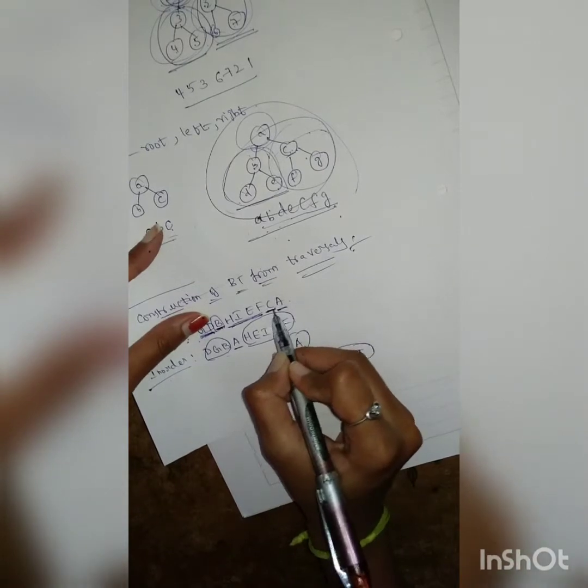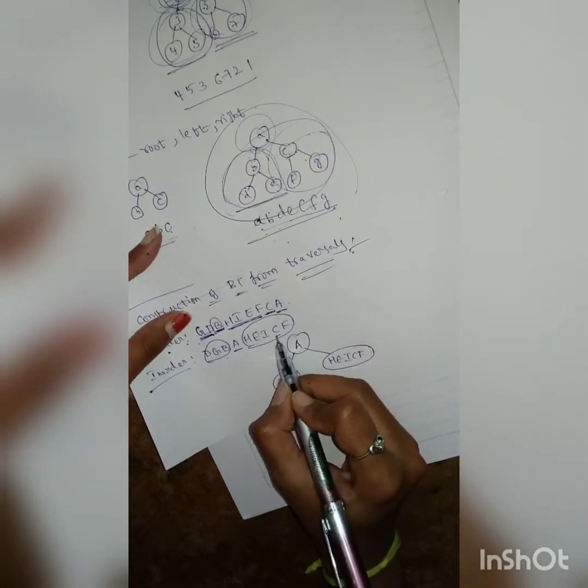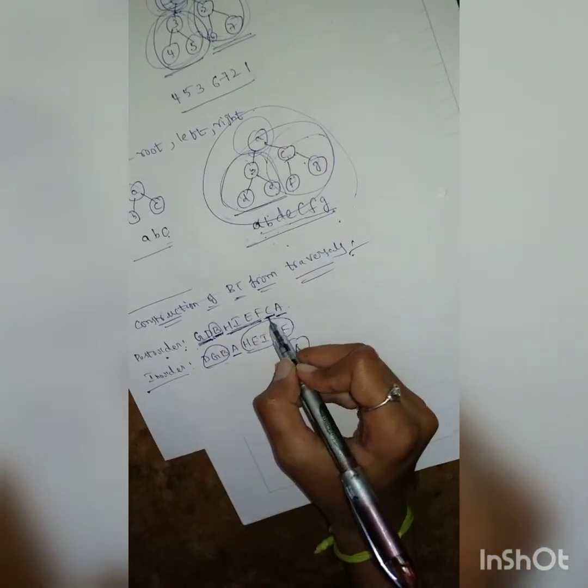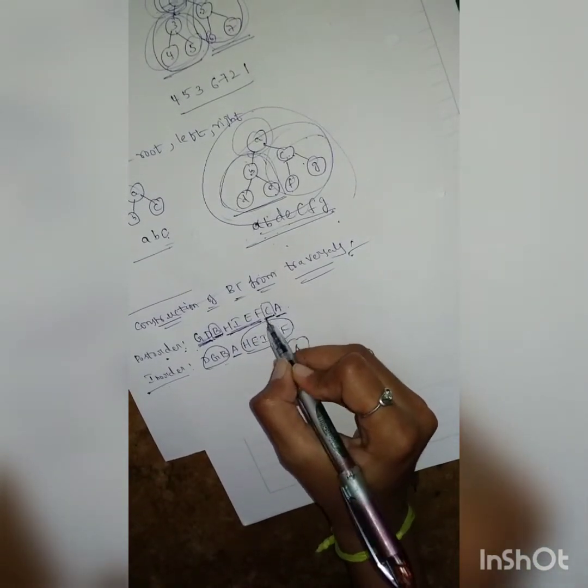When we check this C here, after checking C in post-order, it is a root.